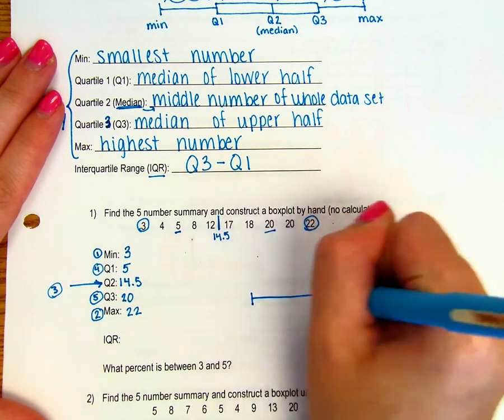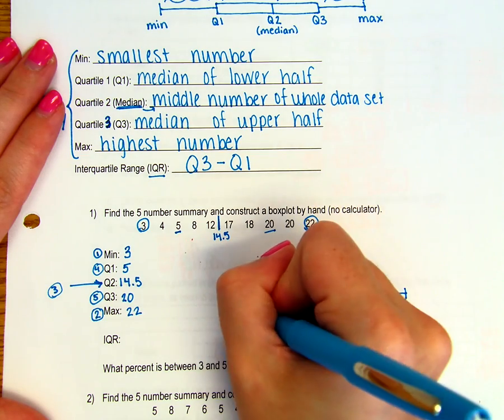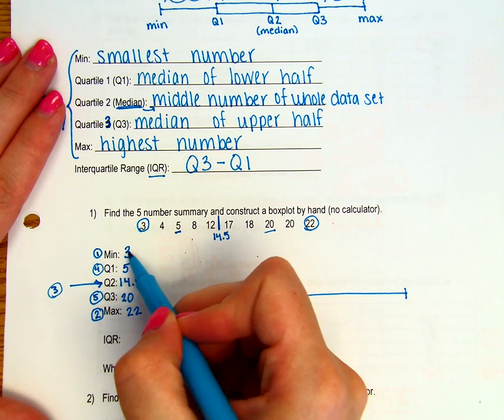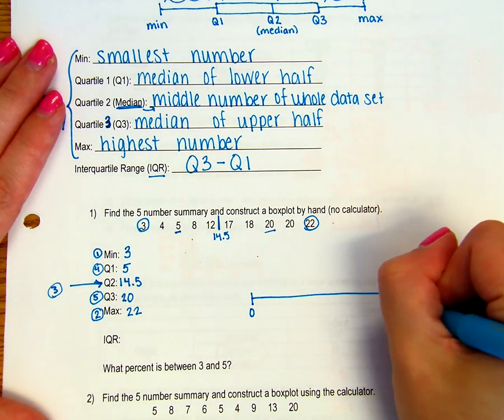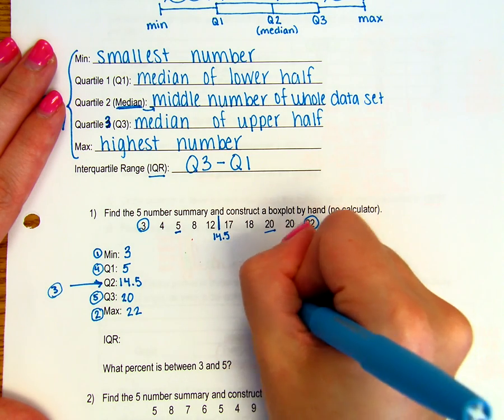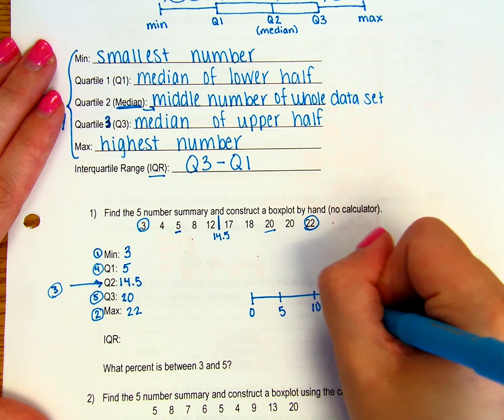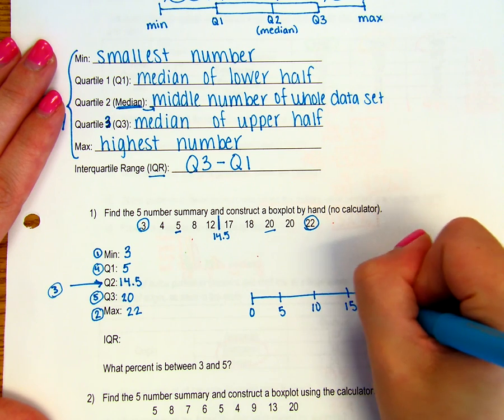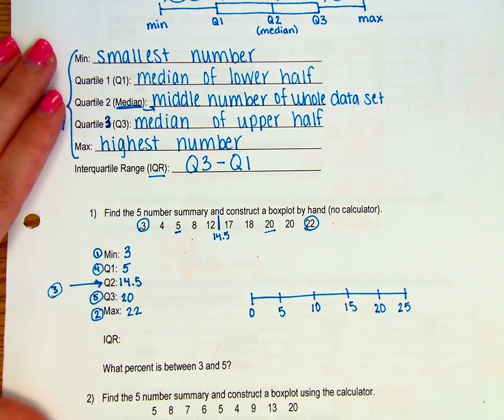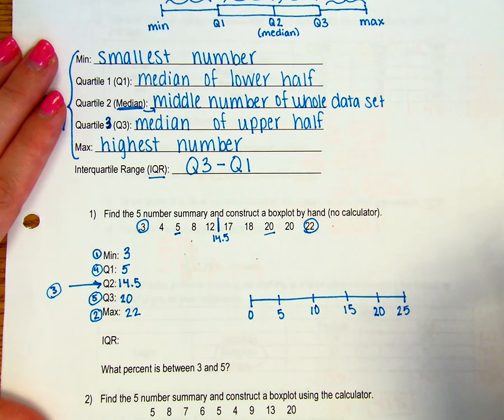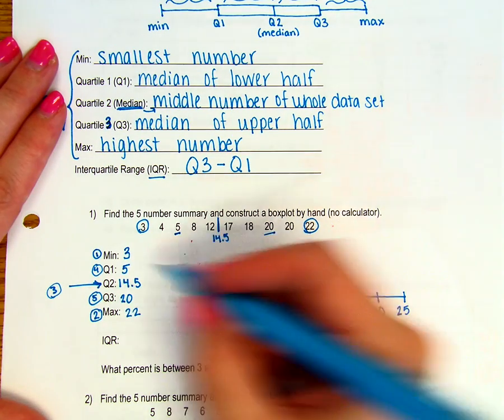So we're going to make a number line. Doesn't have to be anything spectacular. This goes from 3 to 22. So let's do 0 to 25. So we'll do 0, 5, 10, 15, 20.